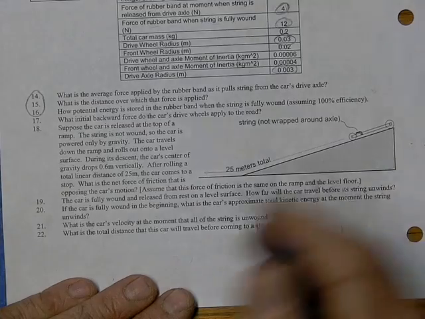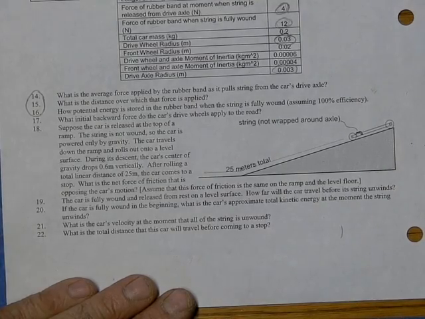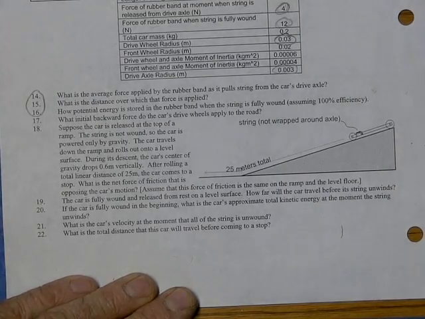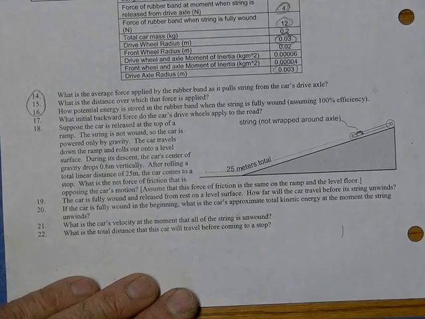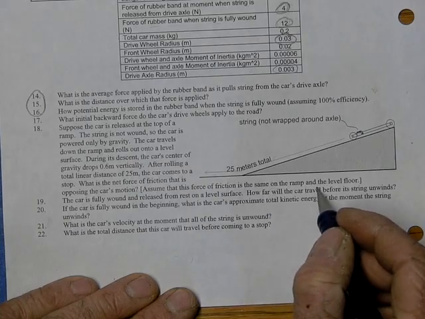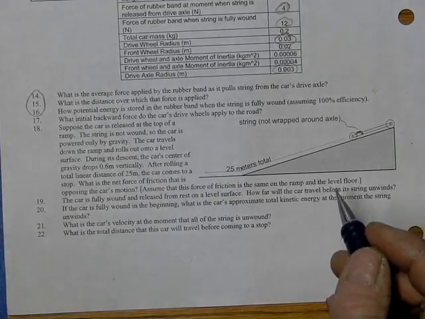After rolling a total linear distance of 25 meters, the car comes to a stop. What is the net force of friction that is opposing the car's motion? Assume this force of friction is the same on the ramp and floor level.